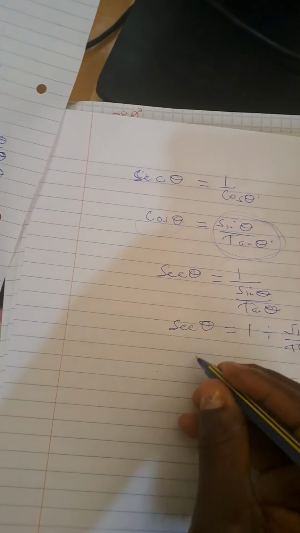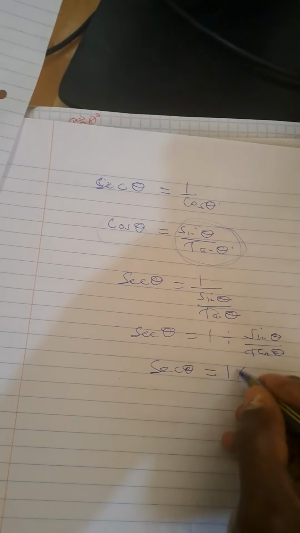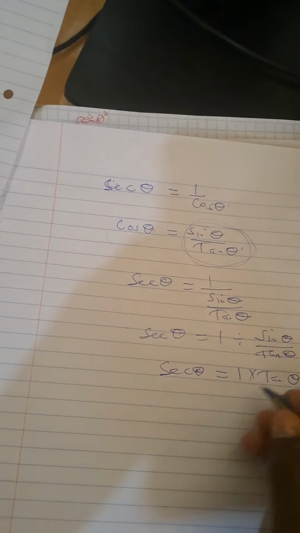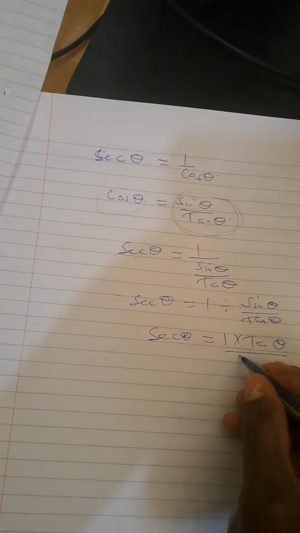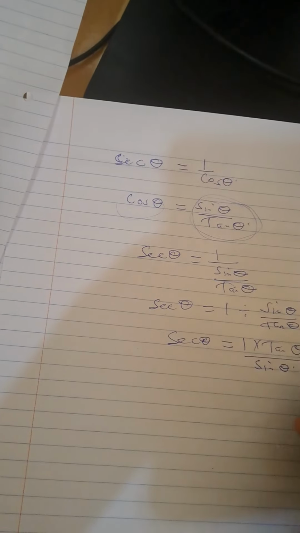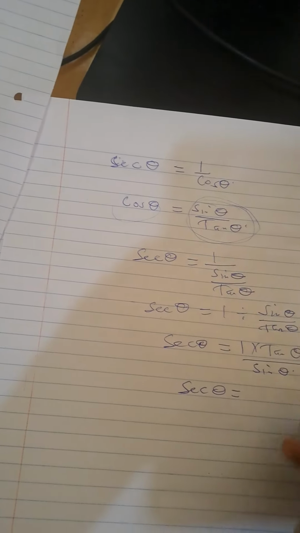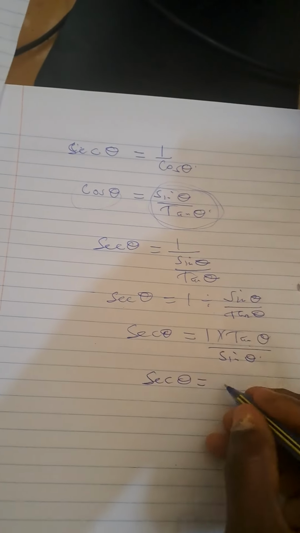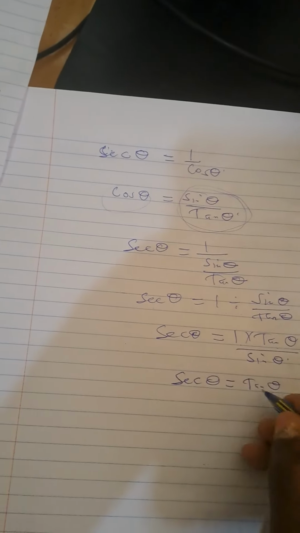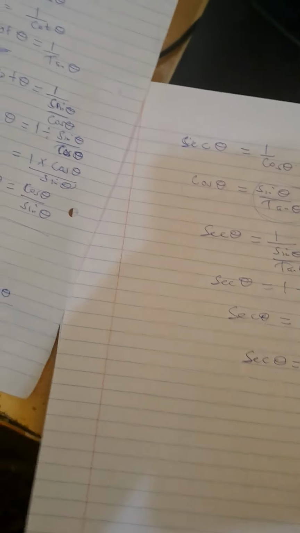Then now we multiply: sec theta is equivalent to 1 times tan theta over sin theta. Therefore sec theta is equivalent to tan theta over sin theta.